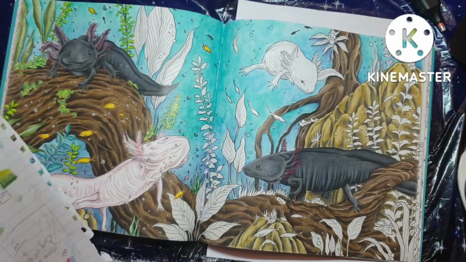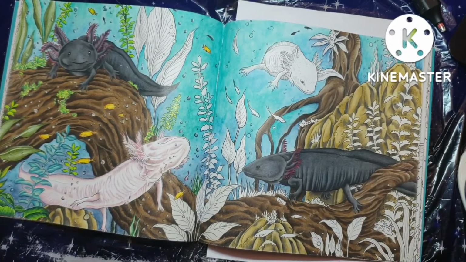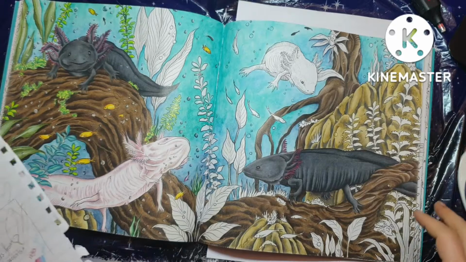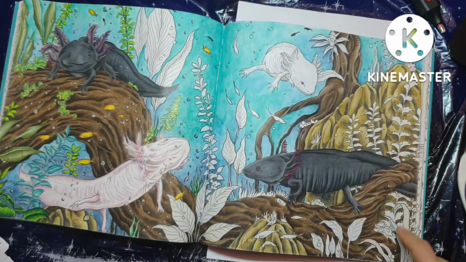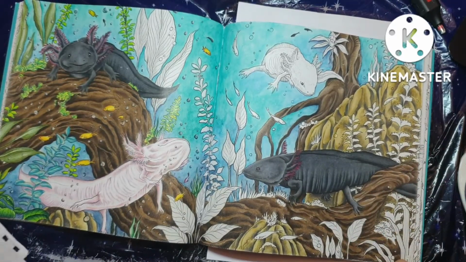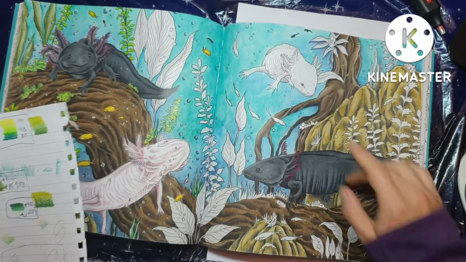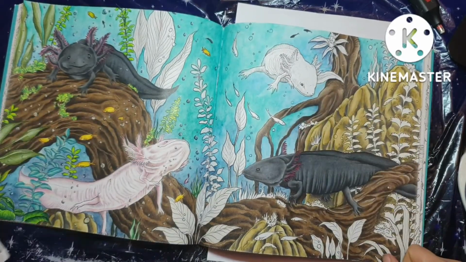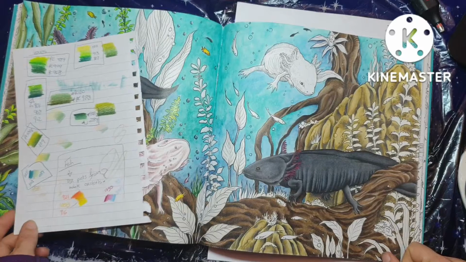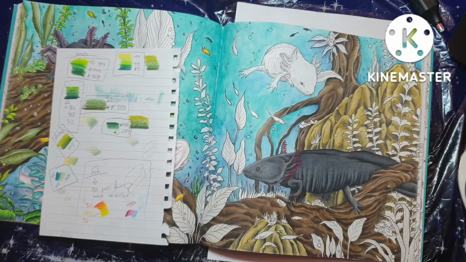So without any further ado, or delay, I'm going to get started with all the greenery and the fish and the bubbles, and I think we'll leave the white axolotl for last, just because it's already about 11 o'clock in the evening and I don't really feel like struggling too much. So the leaves and the bubbles will be quite straightforward for us to color together.